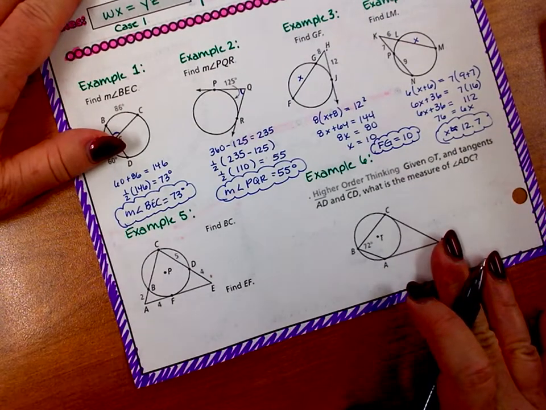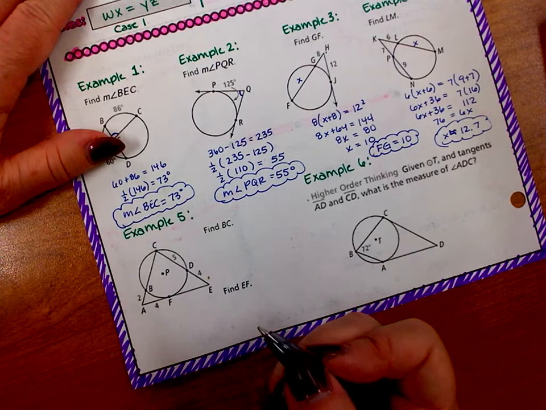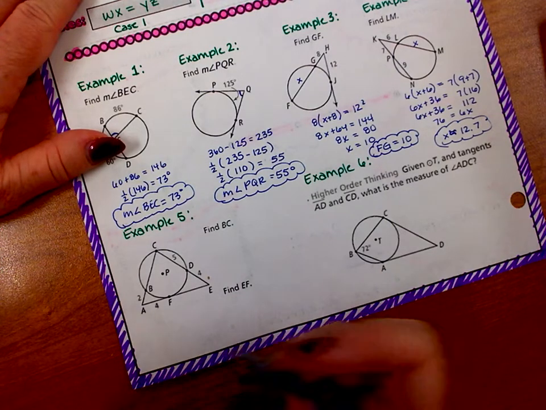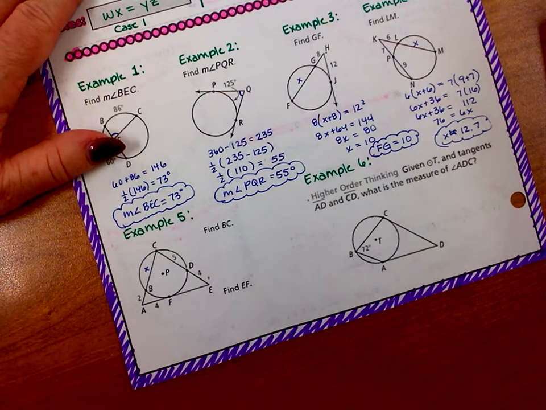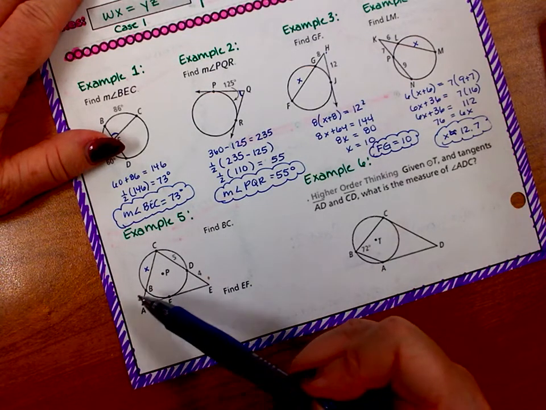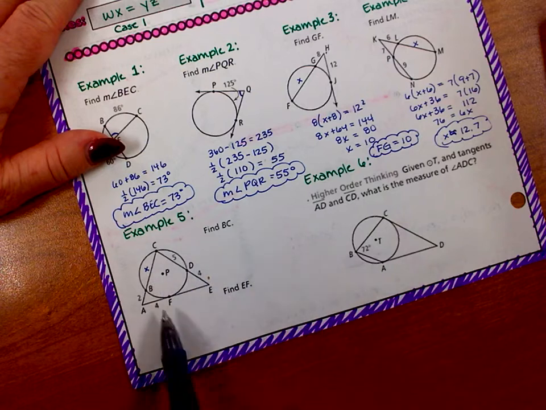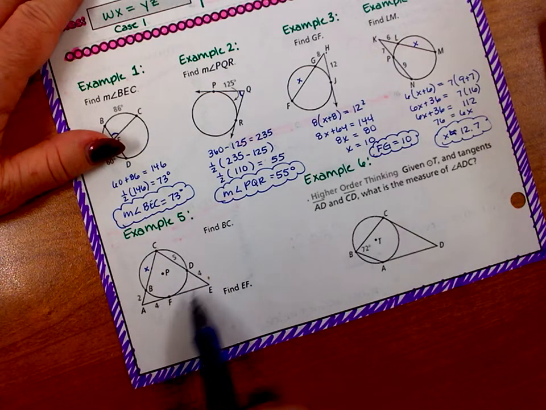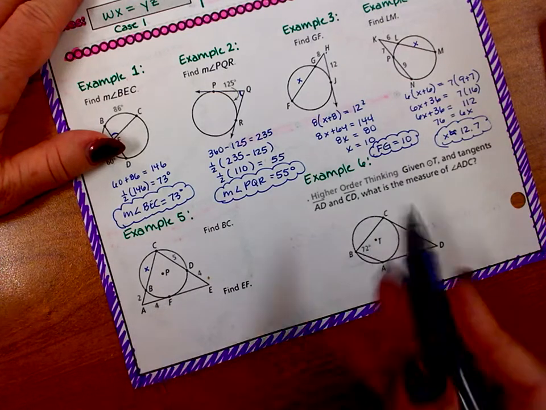Okay, let's see, example 5. We want to find BC, so let's call this x. Okay, so we can say 2 times 2 plus x equals 4 squared, because this is a tangent. If it went through, we would use both of these, but since it's a tangent, we're just going to use this one.